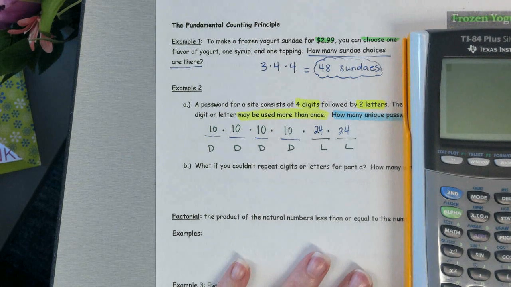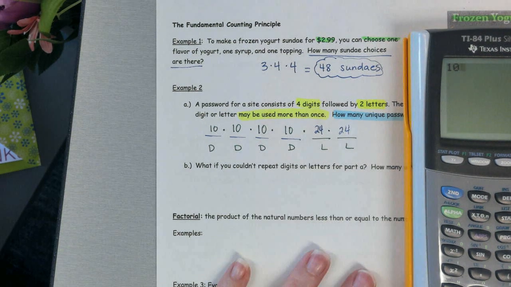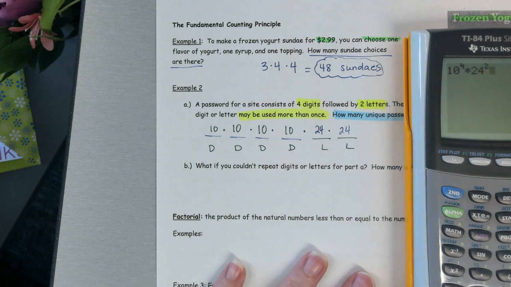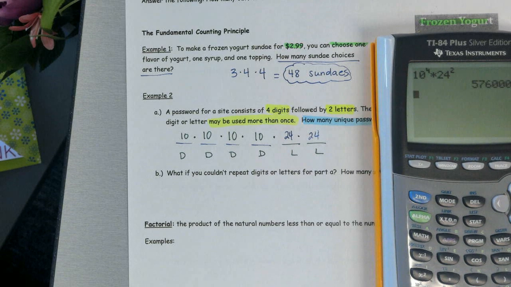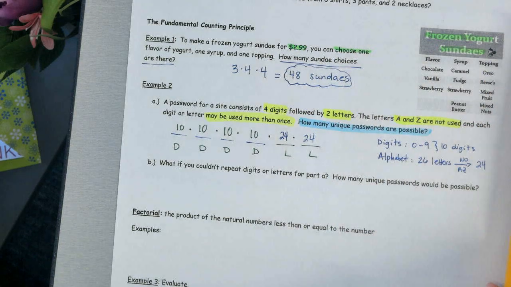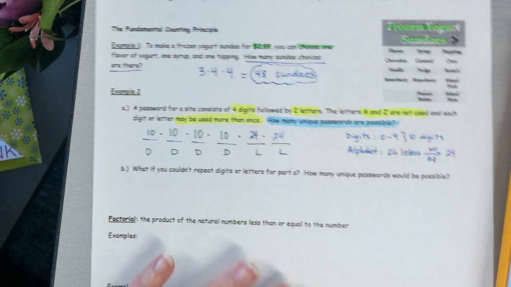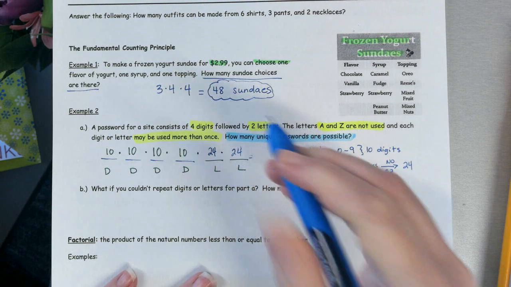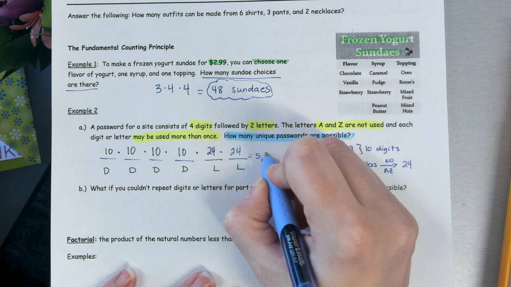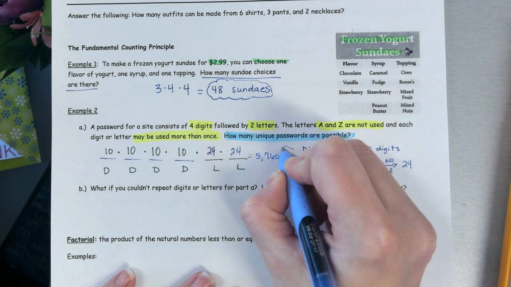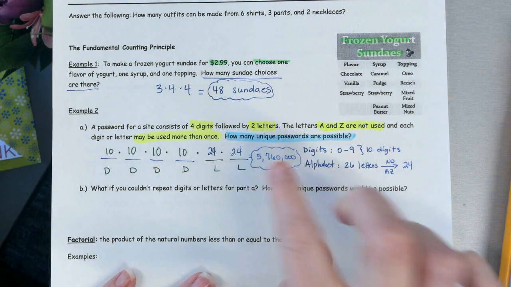This is going to tell you how many possible password combinations you have. Now, if I'm entering this in my calculator, I would do 10 to the 4th power, and then multiply that by 24 squared. Just be a little bit quicker. And you guys can use your calculators. Okay, and then, what number is this? 5,760,000. Okay, so lots of different combinations, even just with those.